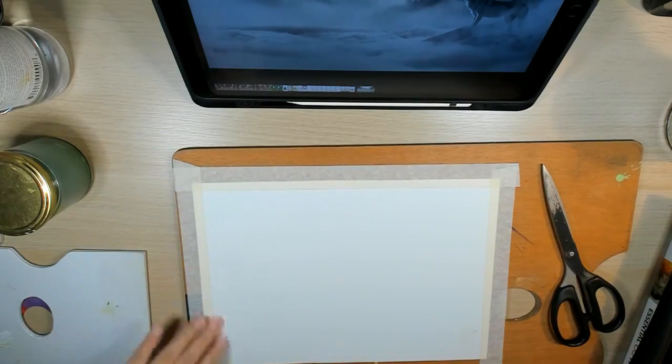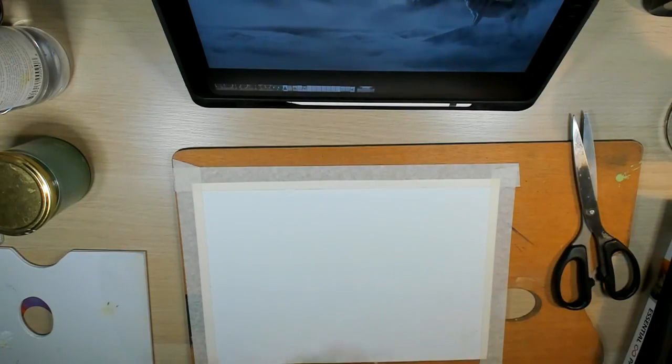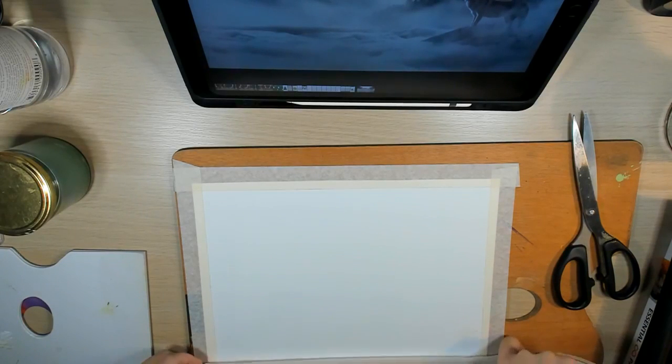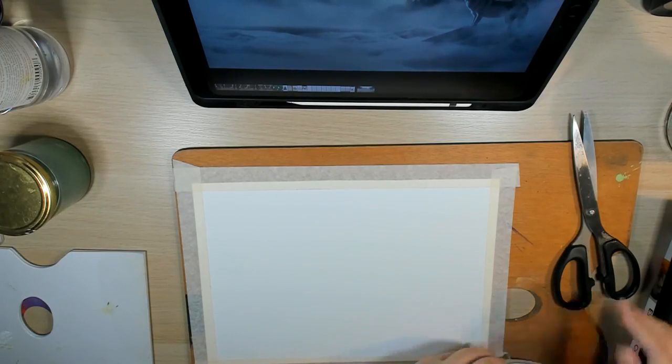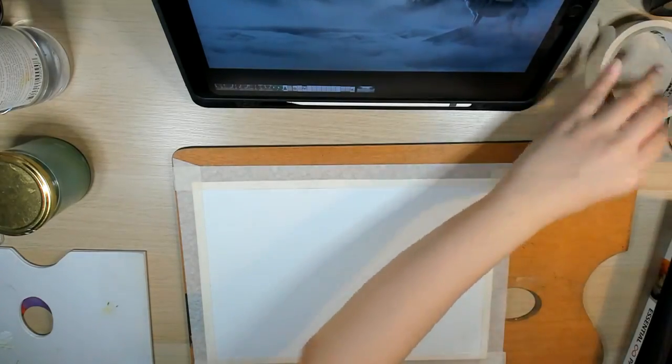Working with a limited palette really helps you master your color mixing. At first it seems so tedious, you have to mix so many colors just to be able to paint them on your work. But it will really help you, especially if you suddenly run out of colors, then you know how to make them.